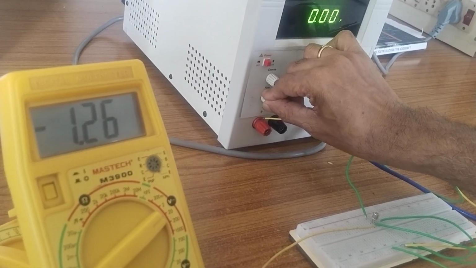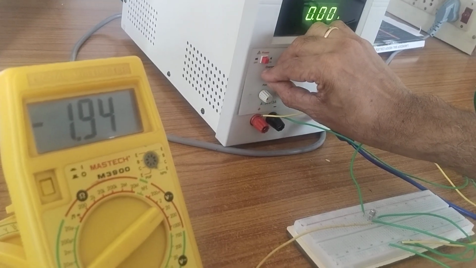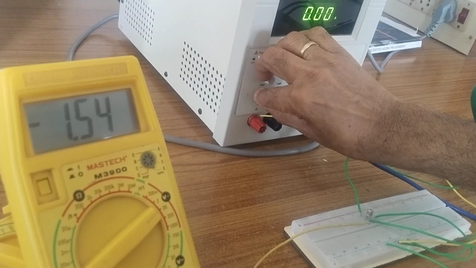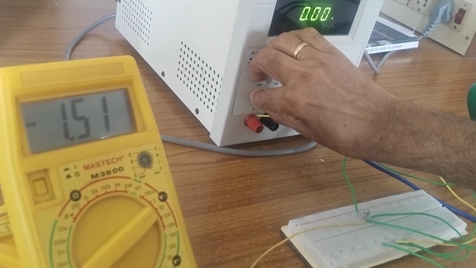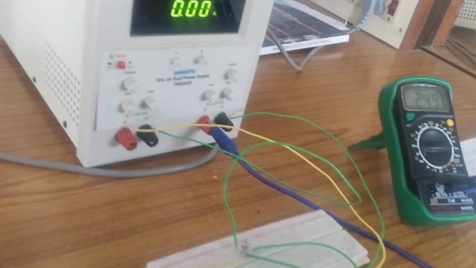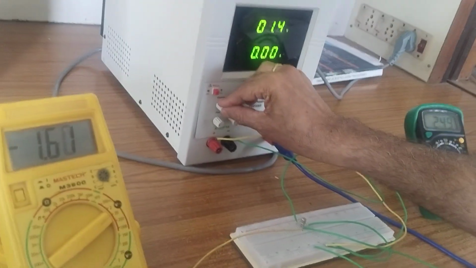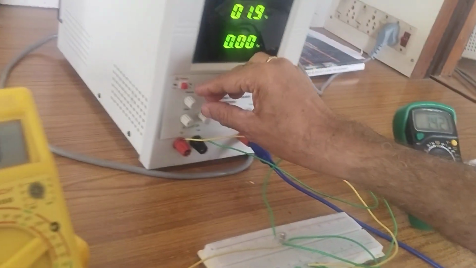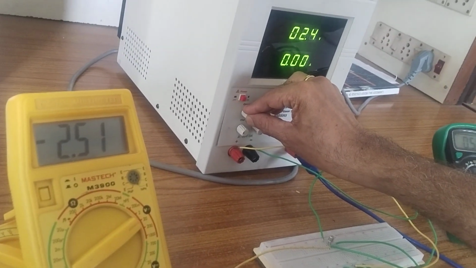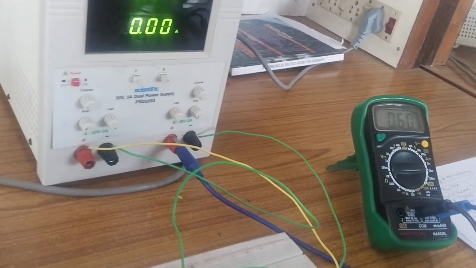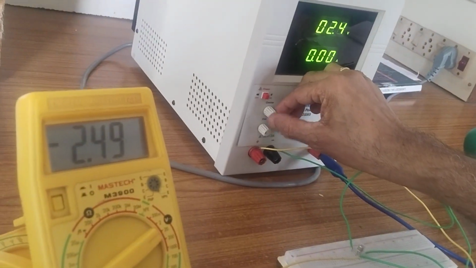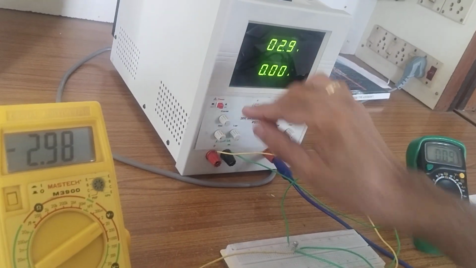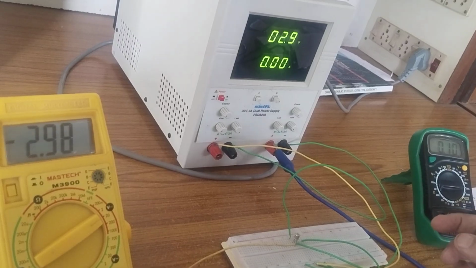at 1.5 volts gate to source voltage, the current is 2.49 milliamperes. When it is increased to 2 volts, it reduces to 1.41. Then at 2.5, it has come down to 0.6. Now, as I slowly increase it, it has to come down to 0. For 3 volts, it is 0.09.